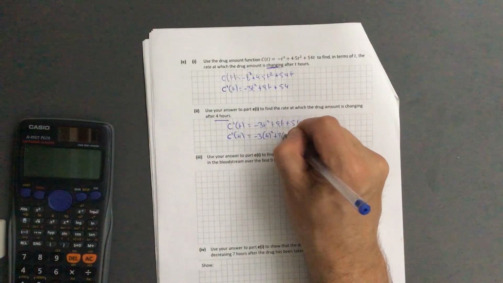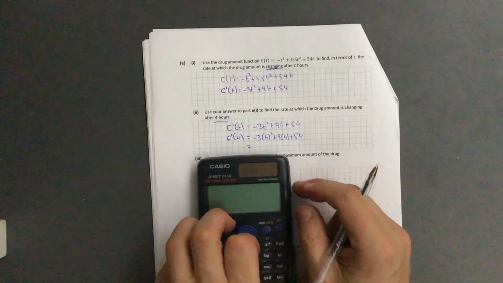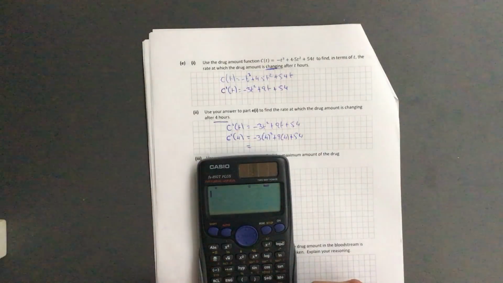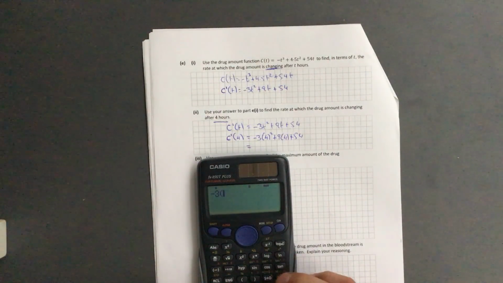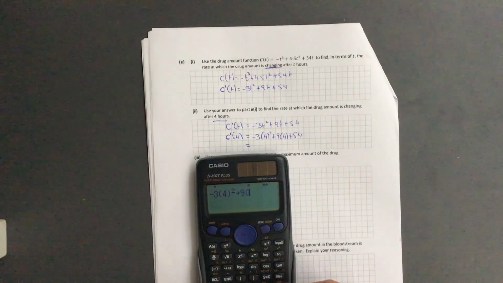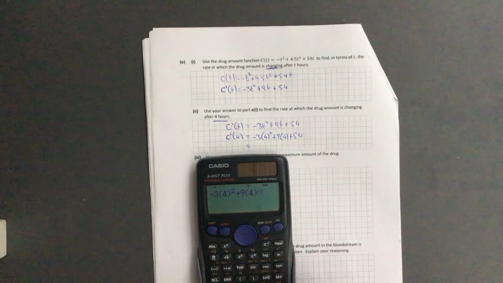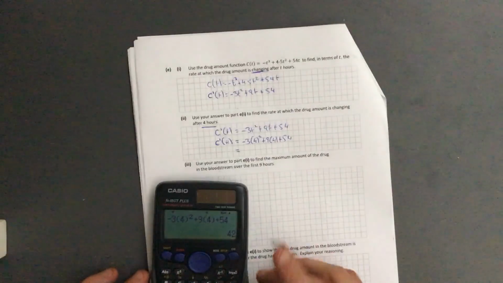Plus 9 by 4, plus 54. Okay, let's put that into my calculator. So minus 3 bracket 4 squared plus 9 bracket 4. Make sure you always close your brackets. Plus 54 equals 42.